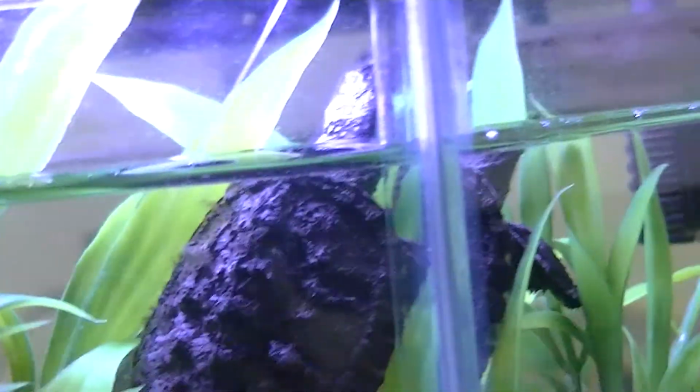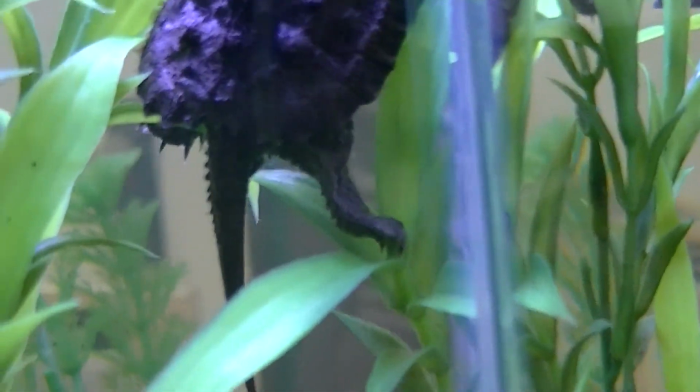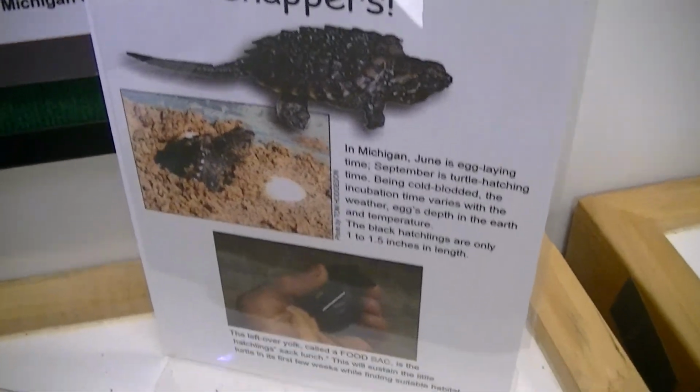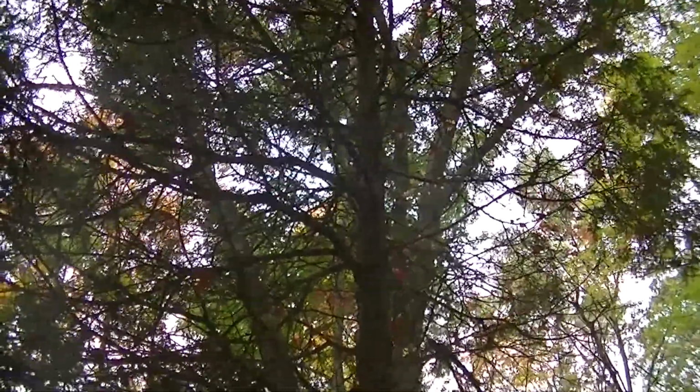Action shot. Thanks for the pose, big fella. Stop. Do not disturb. Stop the sand. Oh, that thing's trying to get out. There's dead ants in there. I don't know. Don't know the species.